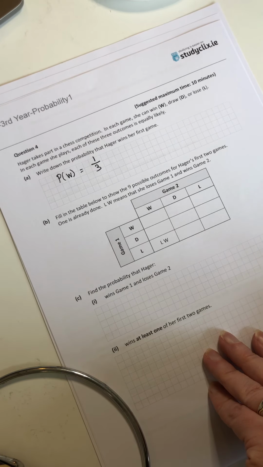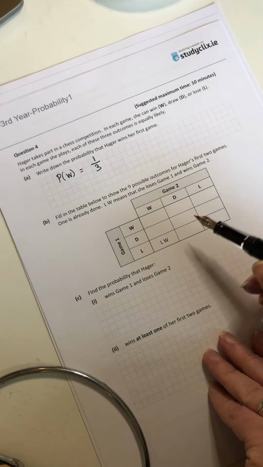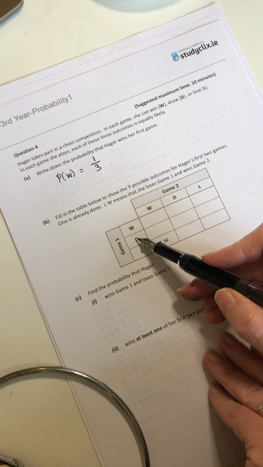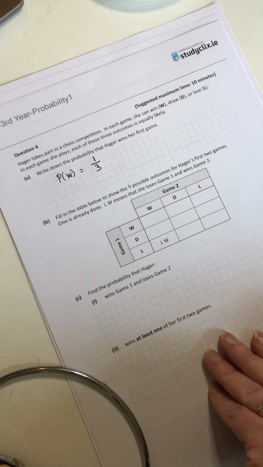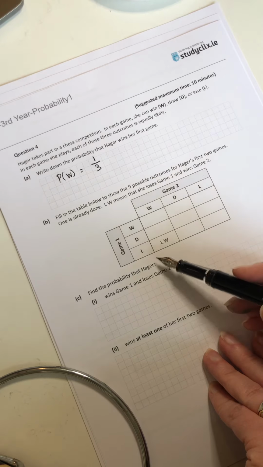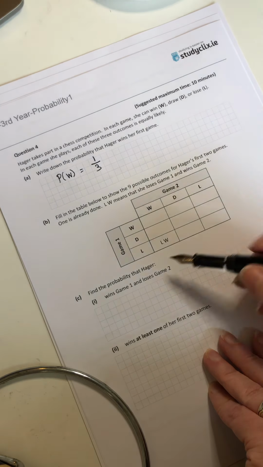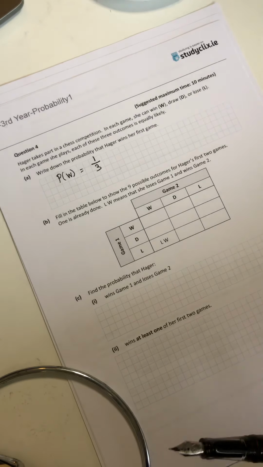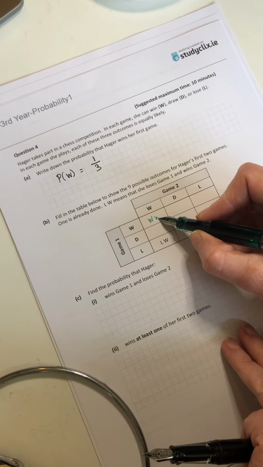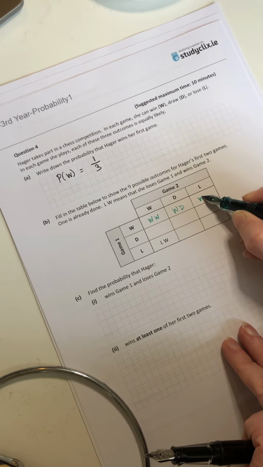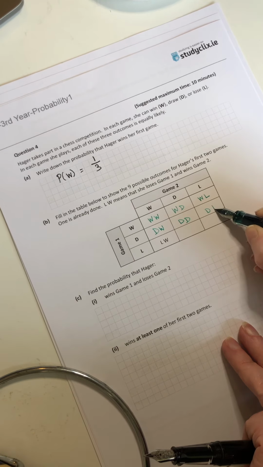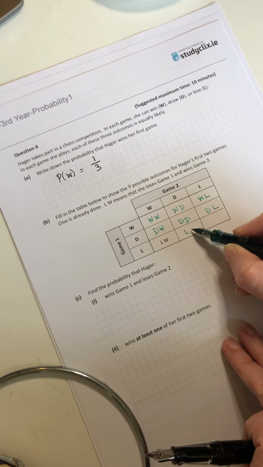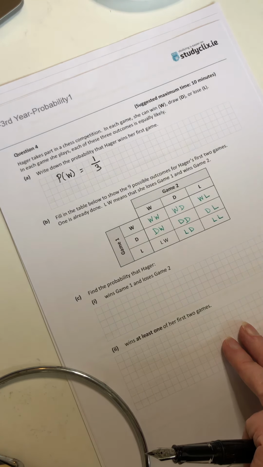If she plays 2 games, we want to fill out the 9 possible outcomes for her first 2 games. So this is a 2-way table with the outcomes for the first game, win, lose and draw, going down the side. Outcomes for the second game, win, lose and draw, going across. And you can see this outcome is filled in. She loses the first, she wins the second. So filling in the rest of this 2-way table, we get her winning both, winning then drawing, winning then losing, drawing then winning, drawing both, drawing and then losing, losing then winning, losing then drawing, and losing both.